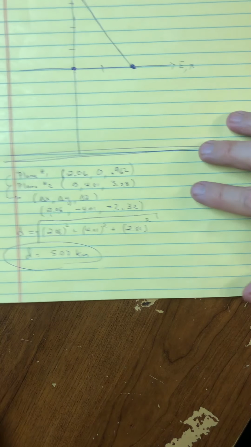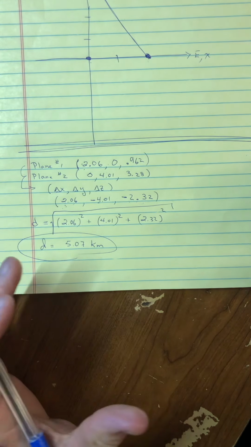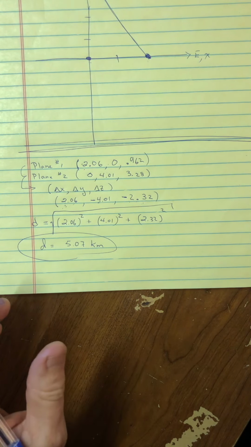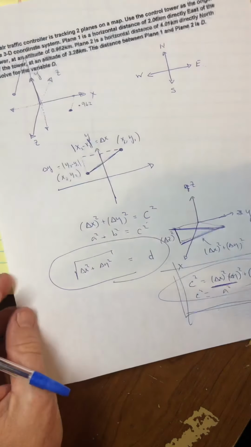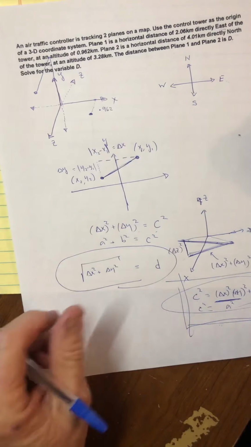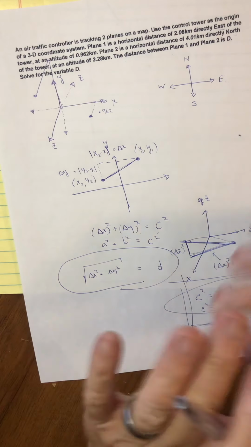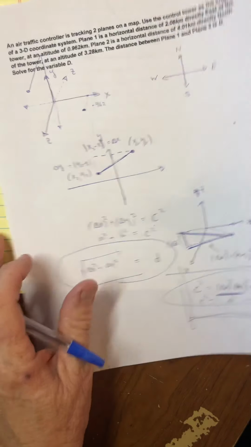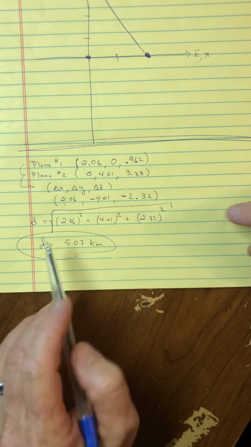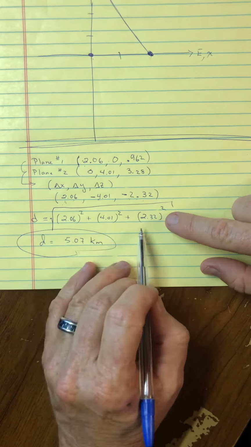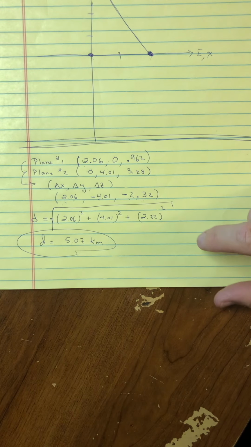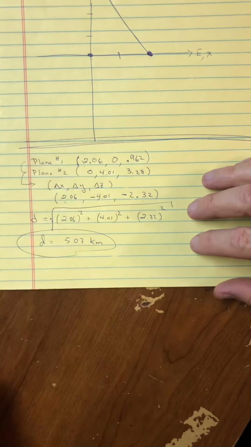There was nothing fancy about converting units. I was thinking that might show up, given that we just did all that in Chapter 1, and we're prepared to convert units, but this problem is not focusing on converting units, so it just gave us everything in kilometers. But there it is, the distance between them. I think the key here is remembering the three-dimensional distance formula. Hope that helped.